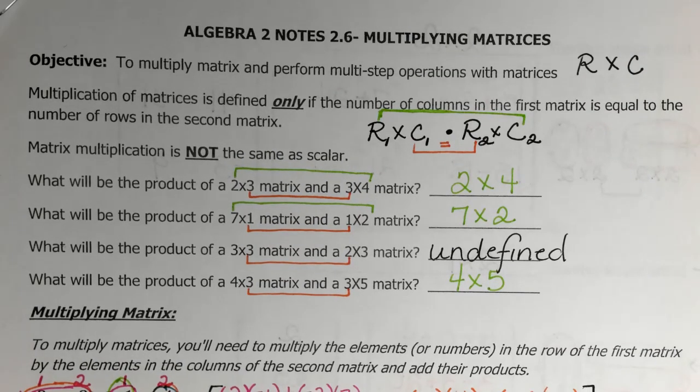Okay, so remember your quiz is over basic operations and multiplying. Okay?